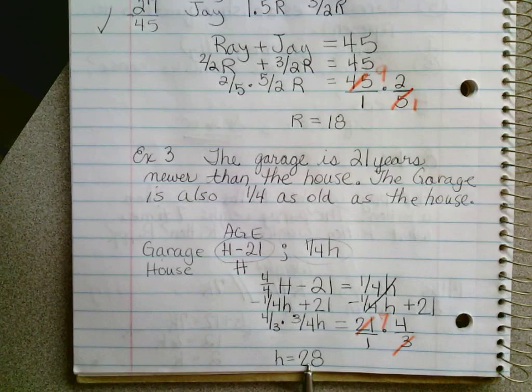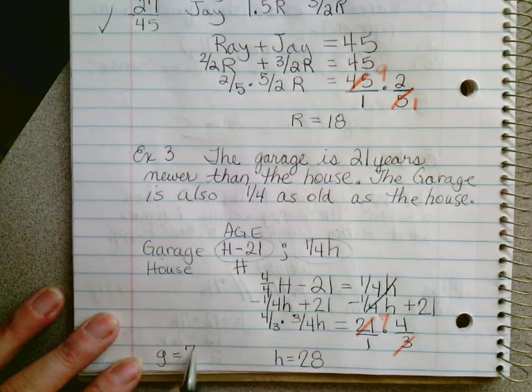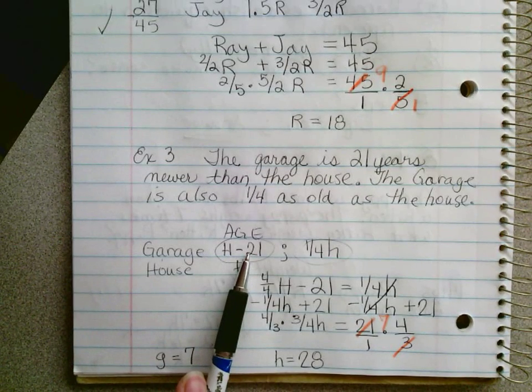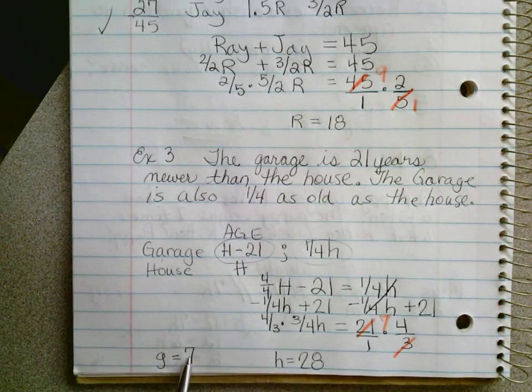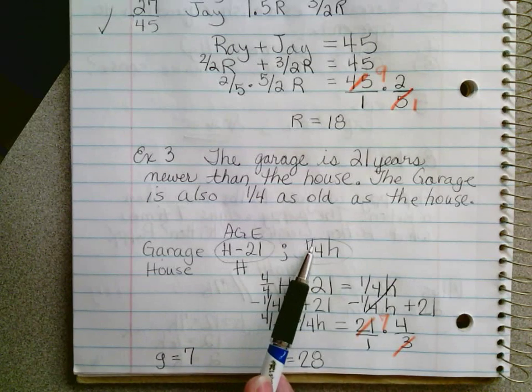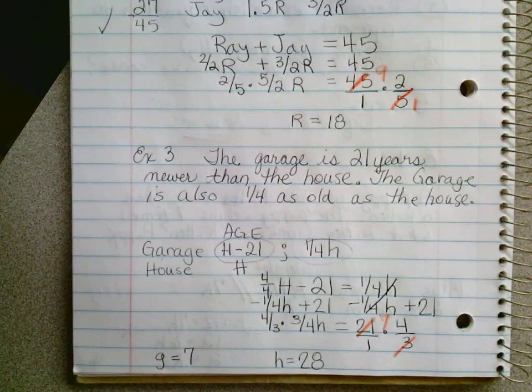So if house is 28, 1/4 of 28 is 7, which is also the result of 28 minus 21. By verifying that, I am able to obtain that I have done this correctly. 28 minus 21 is the same as 1/4 of 28. You could check yourself that way. Yes, sir.